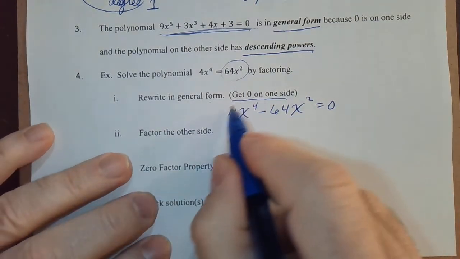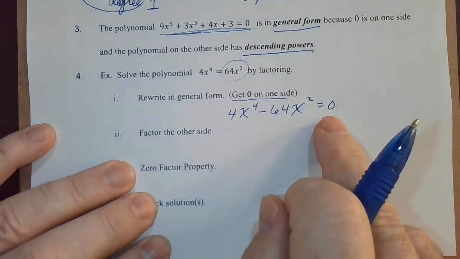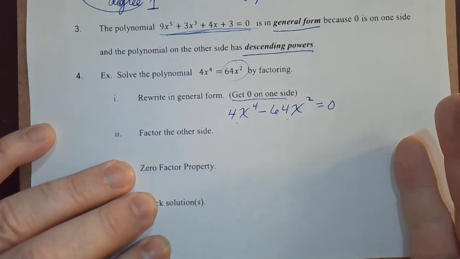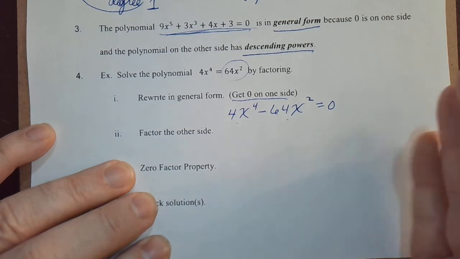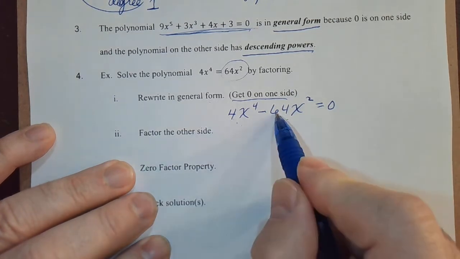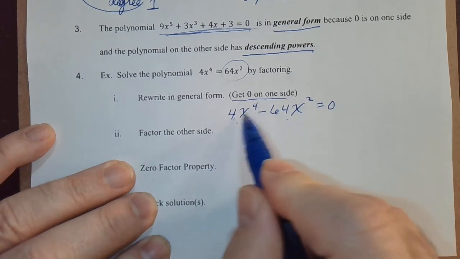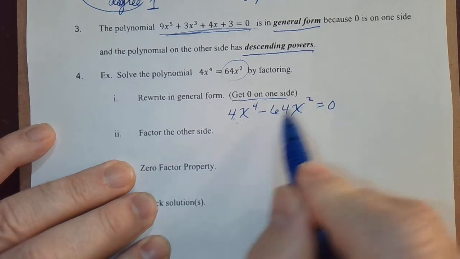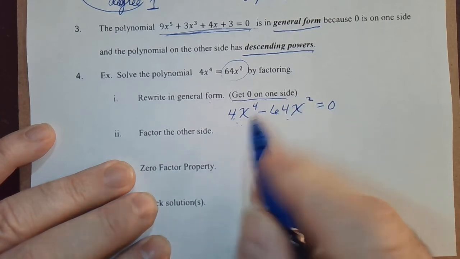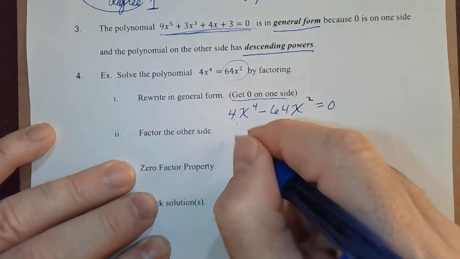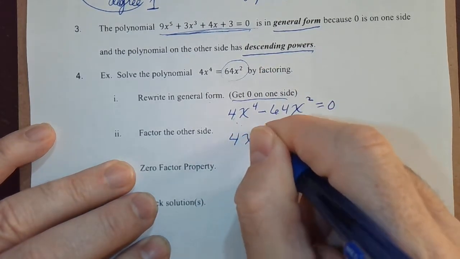Now, factor the other side that's not the 0 side. So we're going to factor this, which basically means we're going to pull out the greatest common factor. At least for starters, I think that's all we can do. We'll see. Okay, 4 goes into both of these numbers. And then we would take the lower exponent, x squared. So the greatest common factor between these two would be 4x squared.